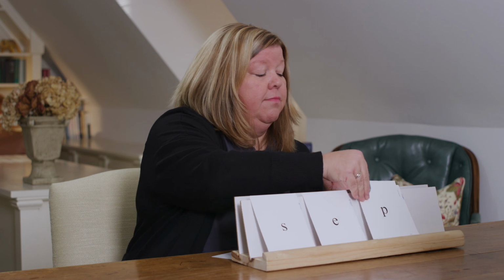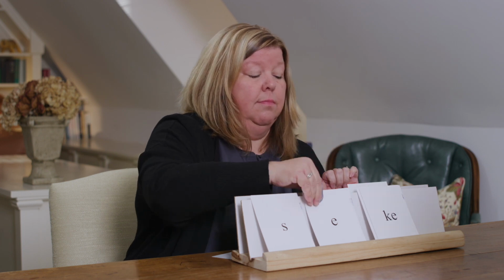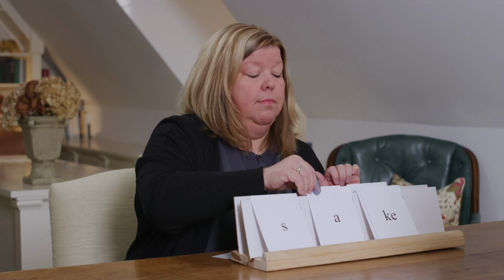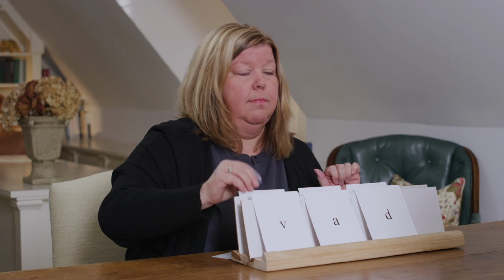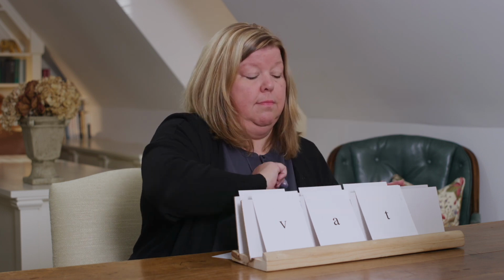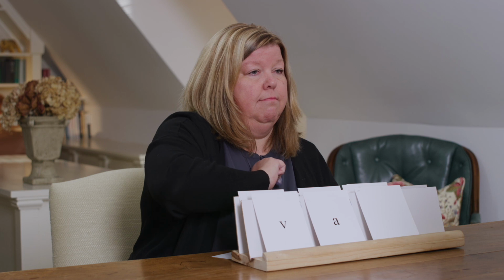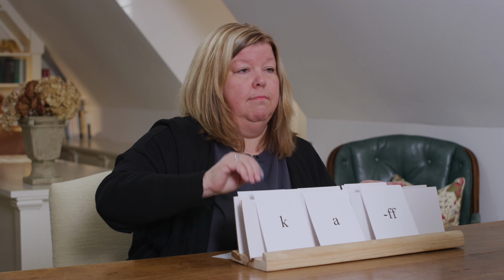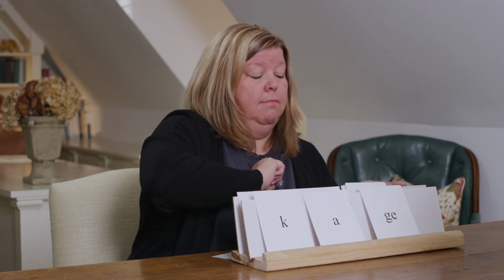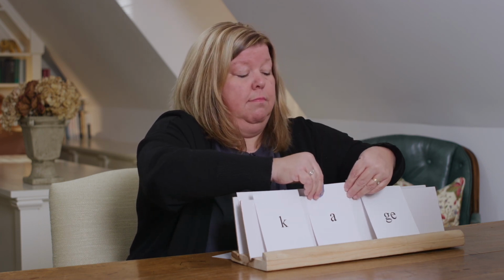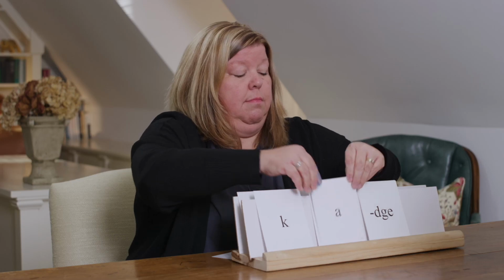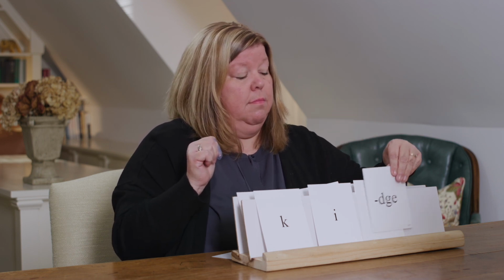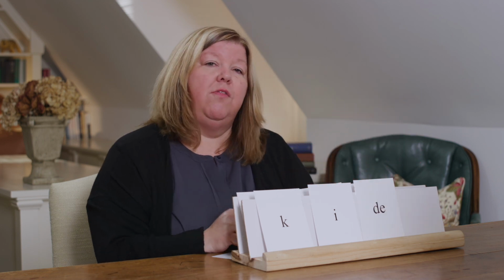Sep. Seek. Sake. Sad. Vad. Vat. Vay. Vaff. Calf. Cage. Cadge. Kidge. Kide. So that's what it looks like now.